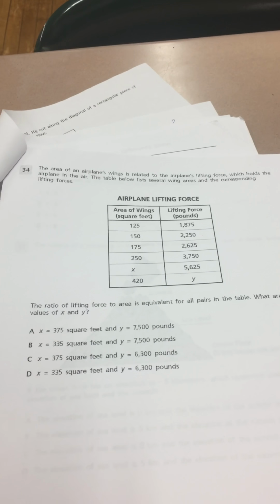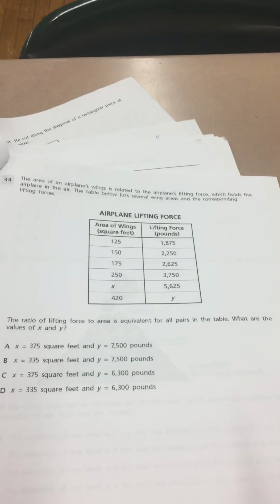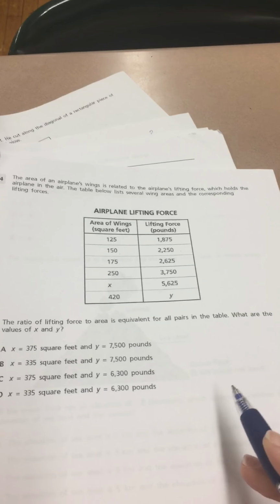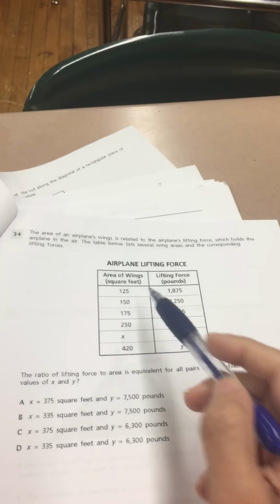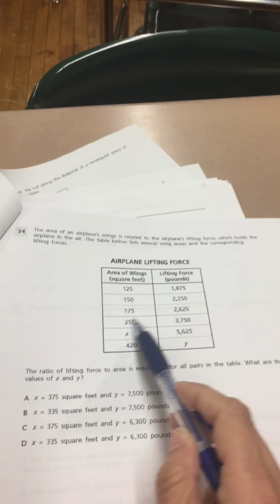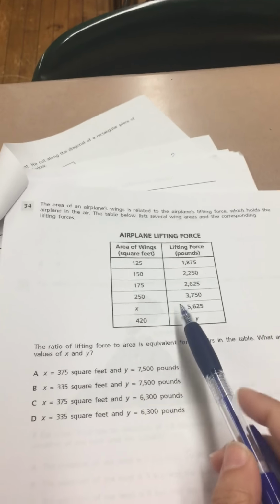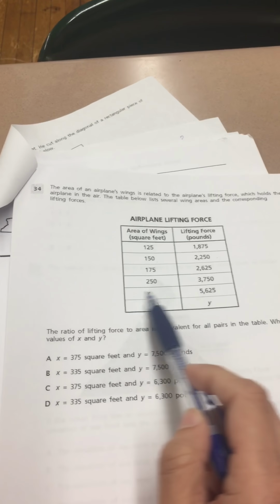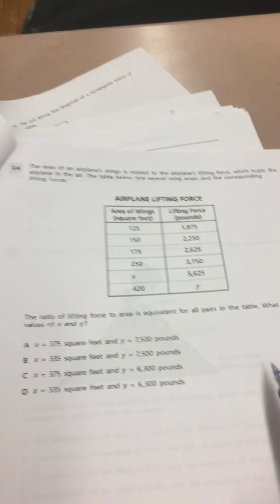Question number 34 from the 2016 state exam is a ratio table. They're giving you 4 equivalent ratios, and we need to finish and figure out the last 2 ratios there.